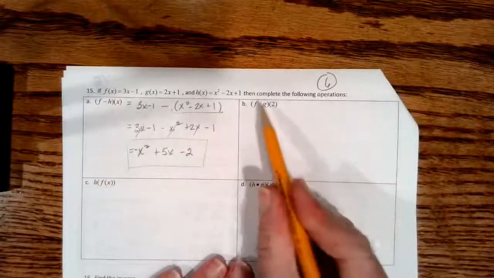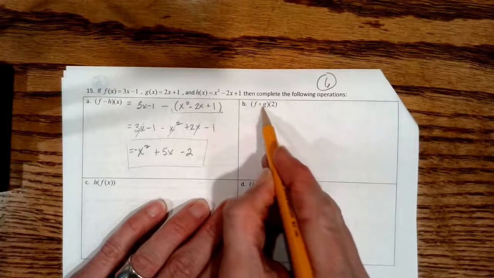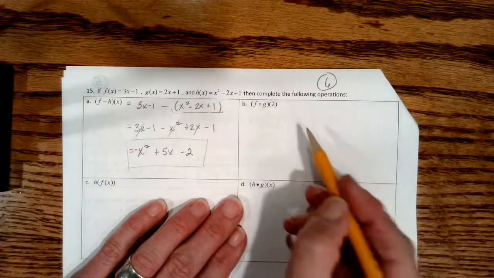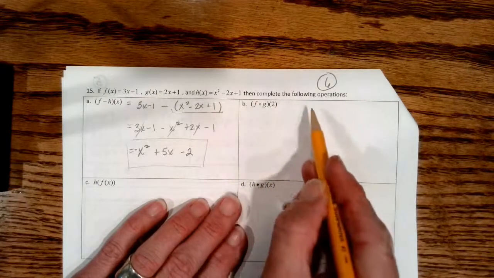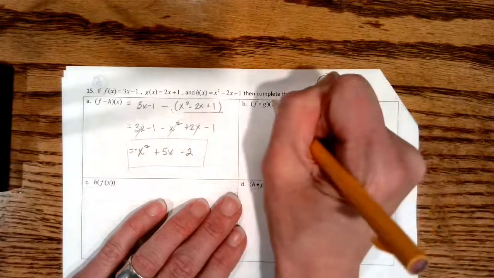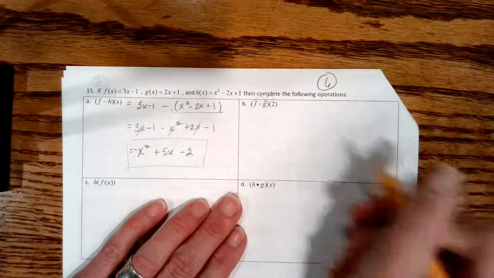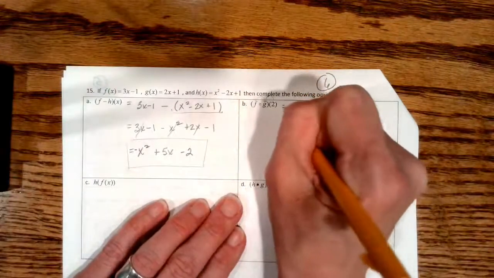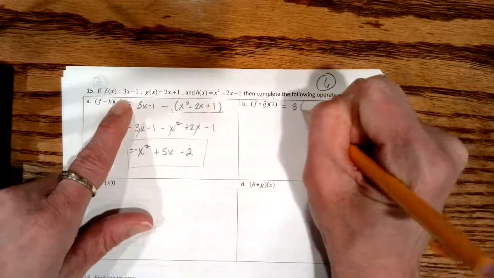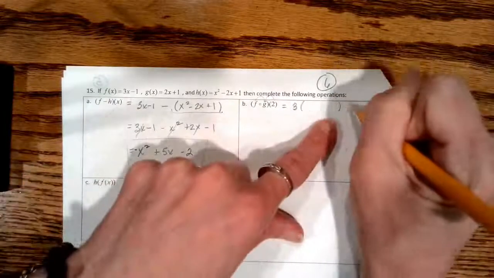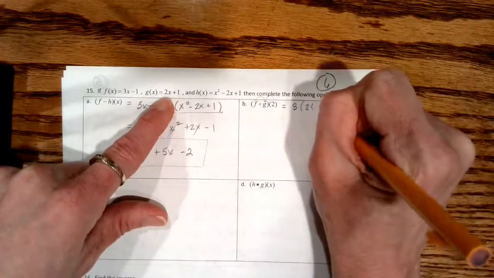Okay, when you see this little o that's not colored in, this doesn't mean times, this means a composite function. So we want f of g of 2. What that means is they want 2 to go into g, and that result to go into f. So when we look at our f of g of 2, our f function is 3, and my x I'm going to leave a nice wide space for, because I'm going to put my g function in.